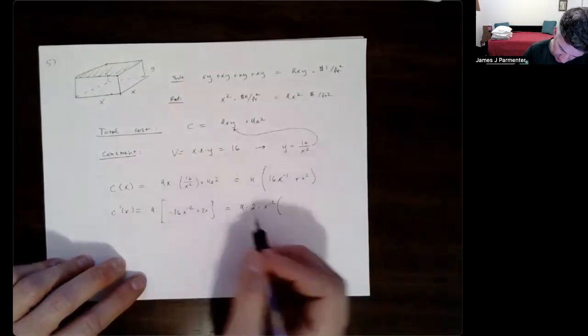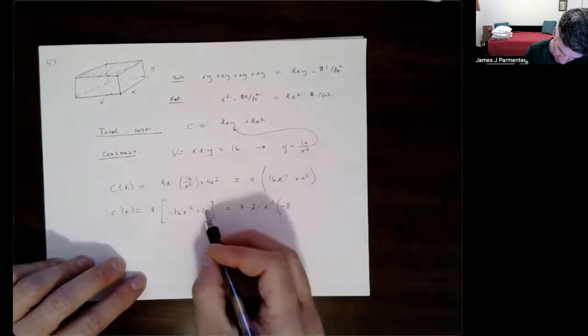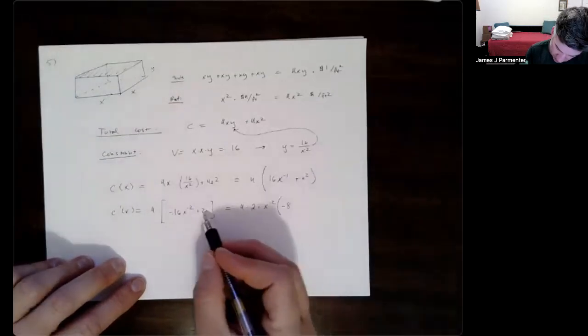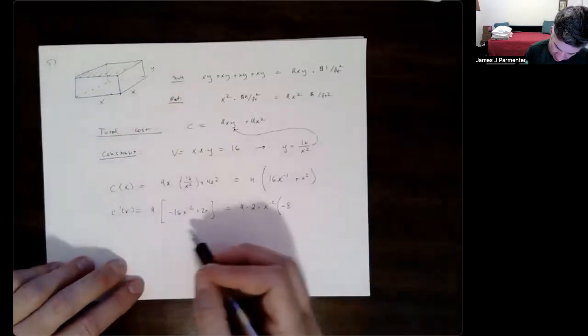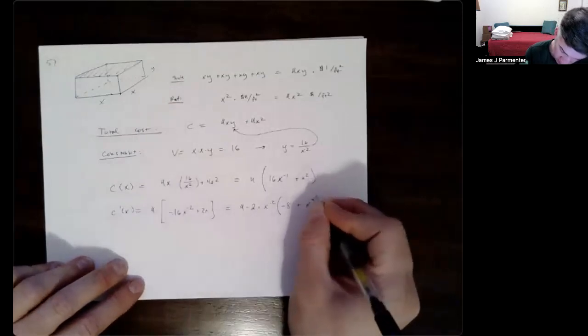Negative 16 divided by 2 is negative 8. And then the x to the negative second factors out. And then 2 divided by 2 goes away. And then the x divided by x to the negative second is x to the positive third.